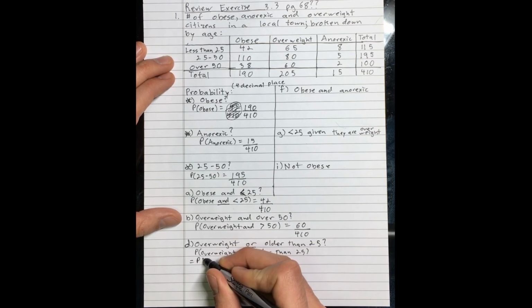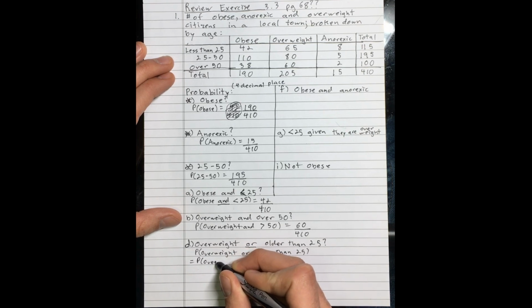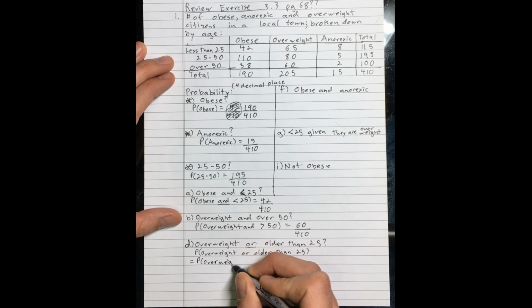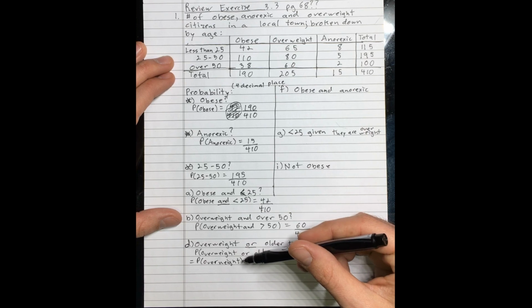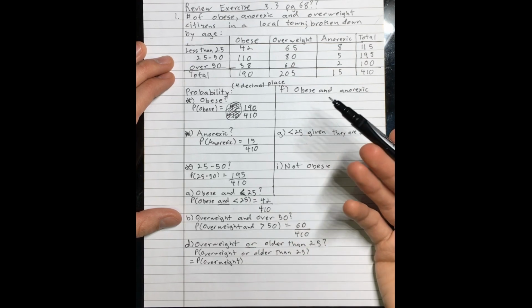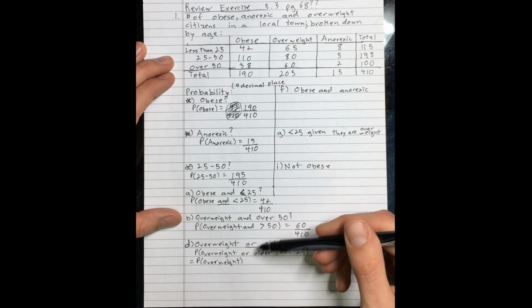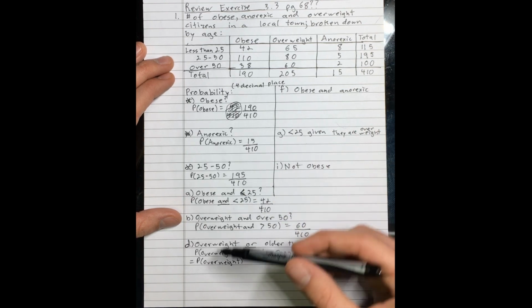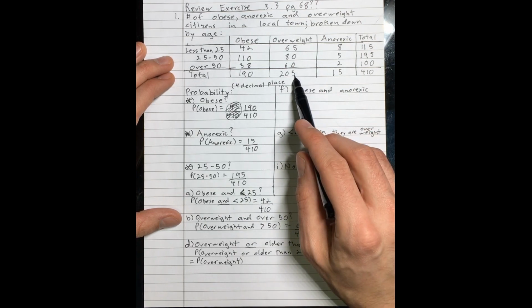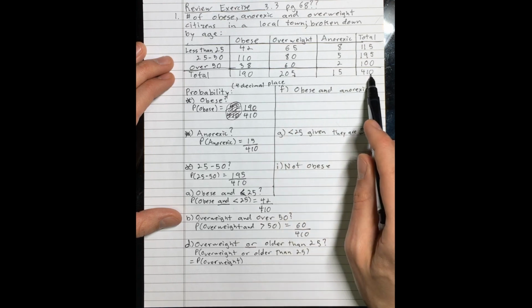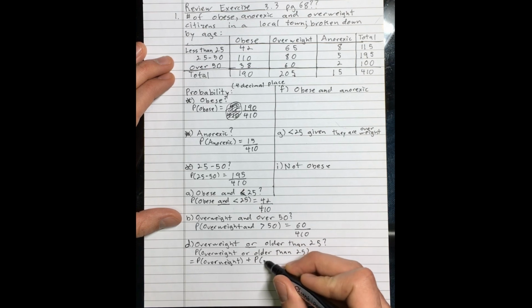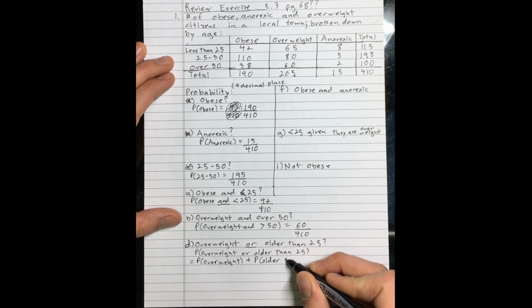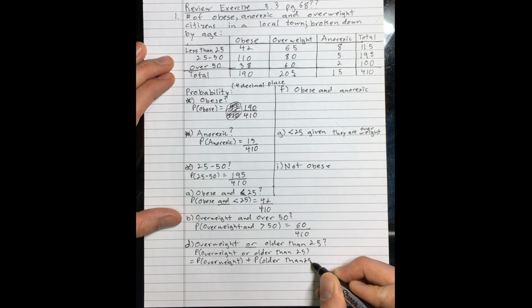So first of all, we consider the probability that we're overweight. There's actually a formula for this that you guys can look up, but I'm going to walk you through the reasoning behind it, which the textbook does as well, and proceed in a systematic way. So the probability you're overweight, well, there's 205 people who are overweight out of a possible 410, plus the probability that you're also older than 25 years old.